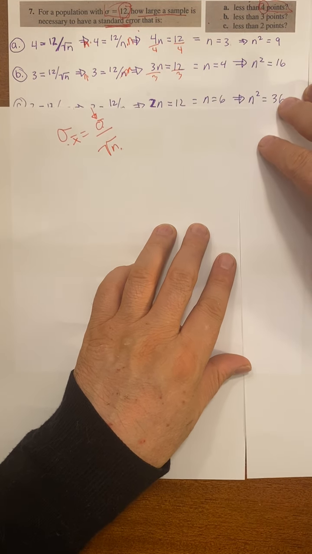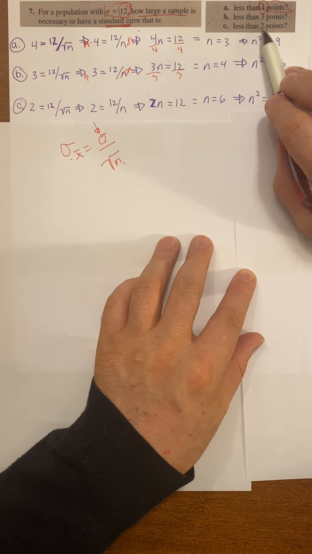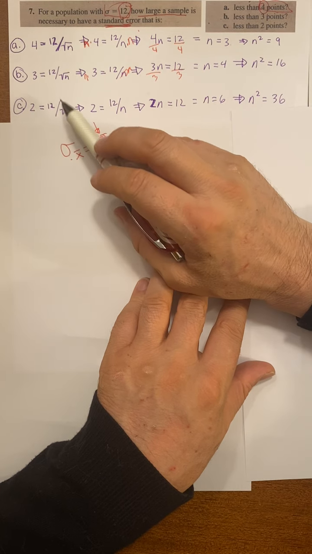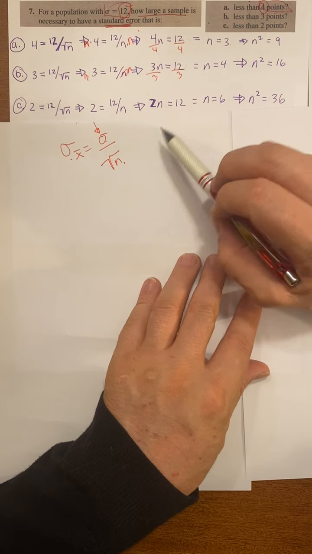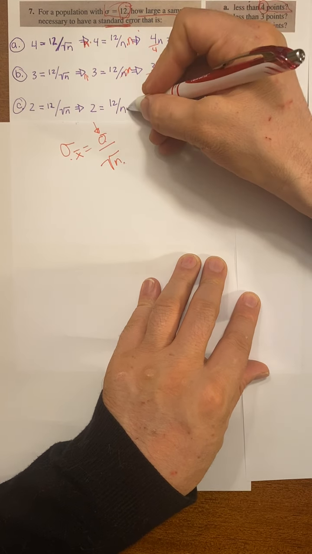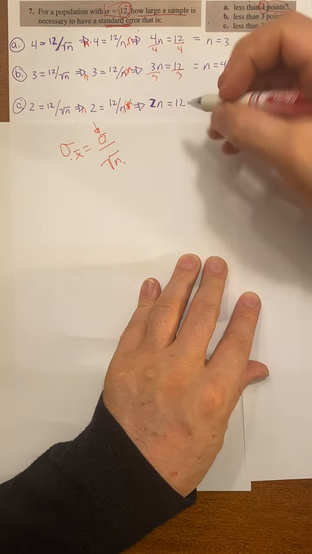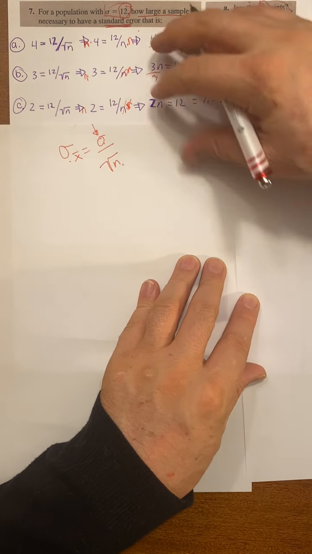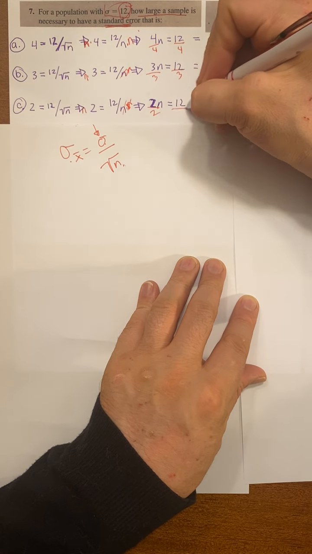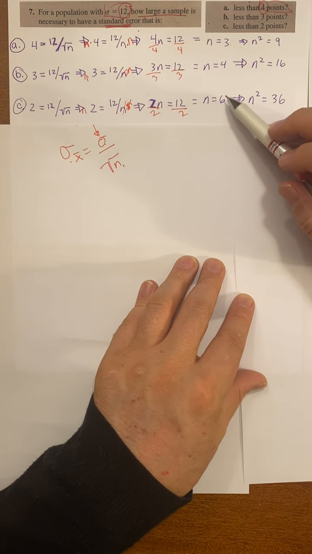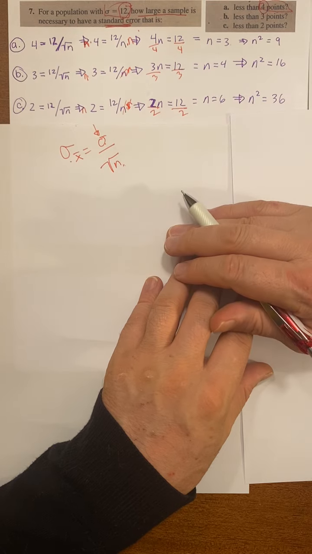Same thing with the problem for C. Now we've been given a standard deviation of 2. The problem is going to turn into 2 equals 12 over n. We're going to multiply that n out, so it becomes 2n equals 12. We're going to get rid of that 2. Right now it's being multiplied, so we're going to divide it out on this side, which gives us n equals 6. And then we'll square it, so we get 36.